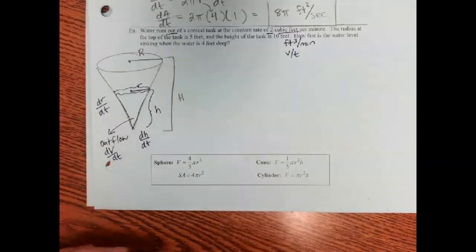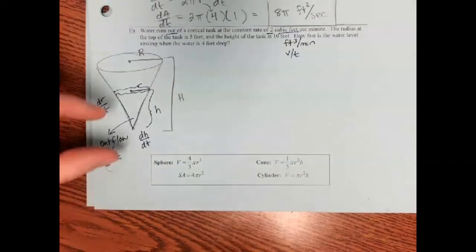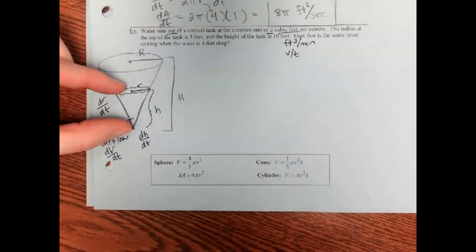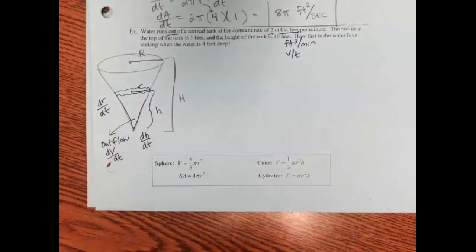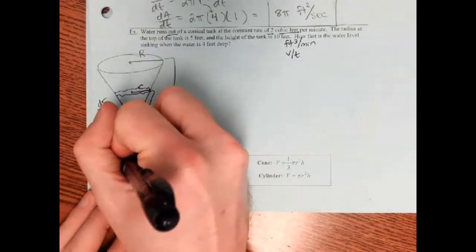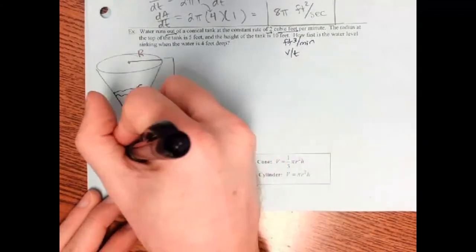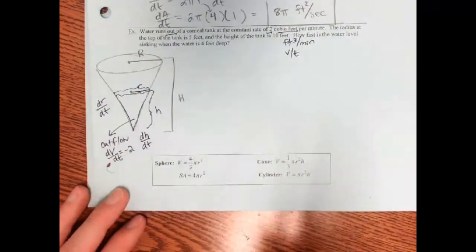And also think about it like this. The amount of water in your tank, is it getting bigger or getting smaller? Well, if water is flowing out of the tank, then the volume of water in the tank should be decreasing. So I would want this dV/dt not to be a positive 2, I would want it to be a negative 2.